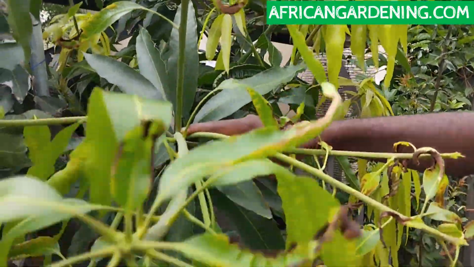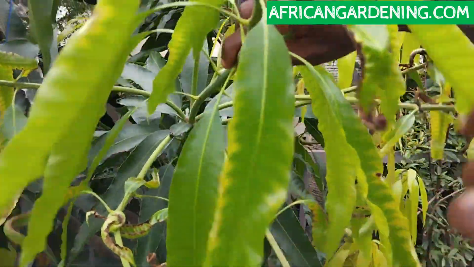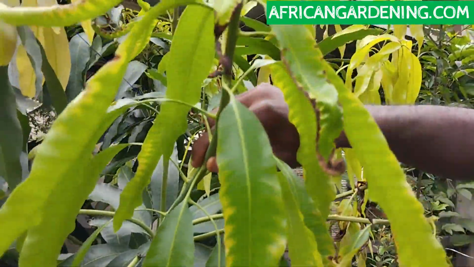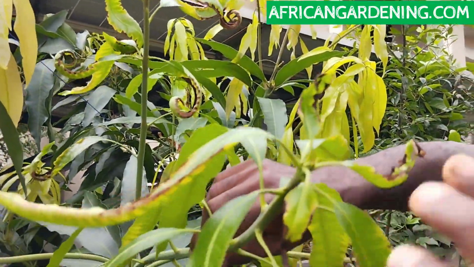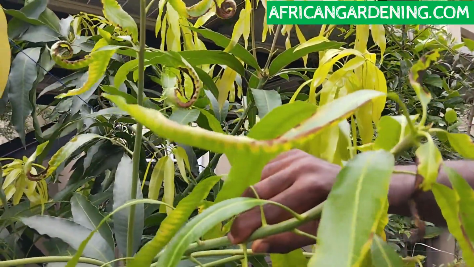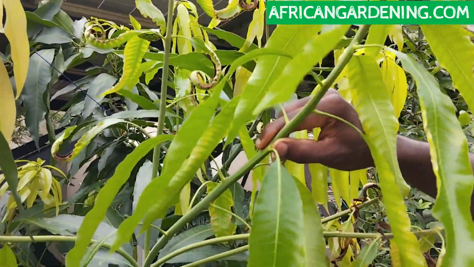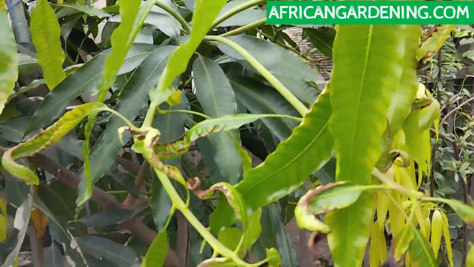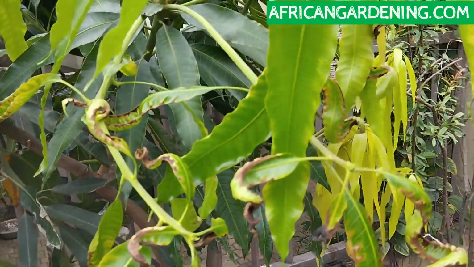I think I'm just going to remove all the parts that have been destroyed. We'll remove all the leaves. Let's see if the nodes, the new buds here, have not been destroyed. We might be lucky to get new leaves being pushed out, or flowers.